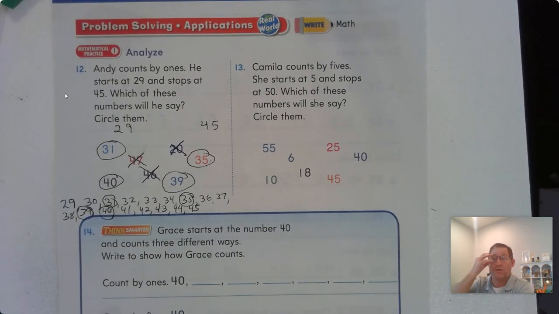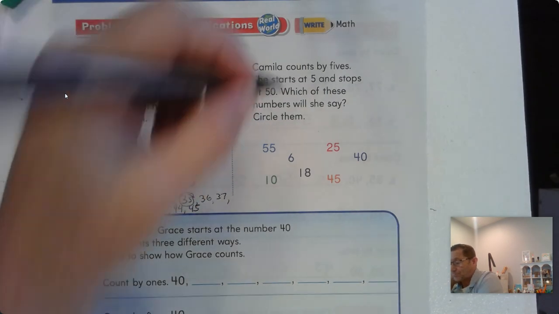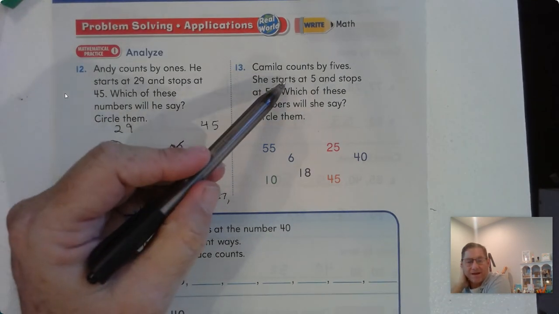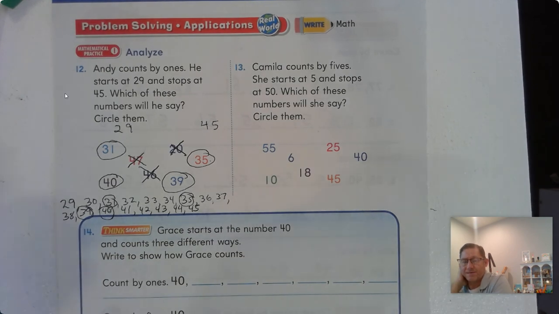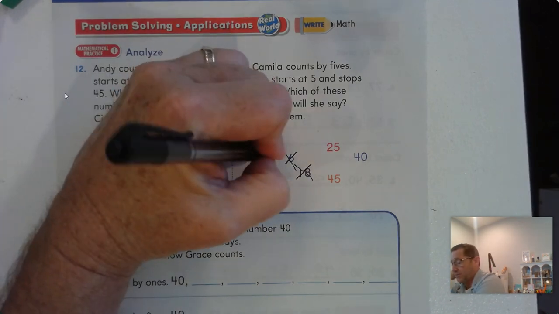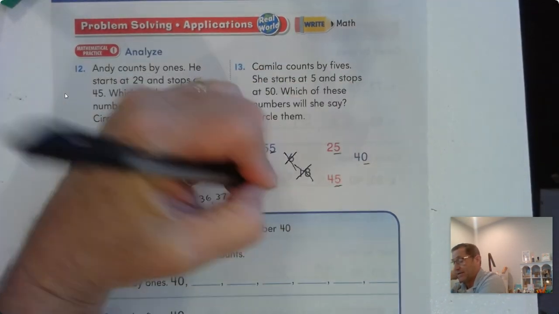All right, 13. Camilla counts by fives, and she starts at 5 and stops at 50. Which of these numbers will she say? Well, again, when we're counting by fives, the pattern goes 5, 0, right, in the ones place. 5, 10, 15, 20. It alternates fives and zeros. None of them ever end in 6. None of them ever end in an 8. It's a 5 or a 0.